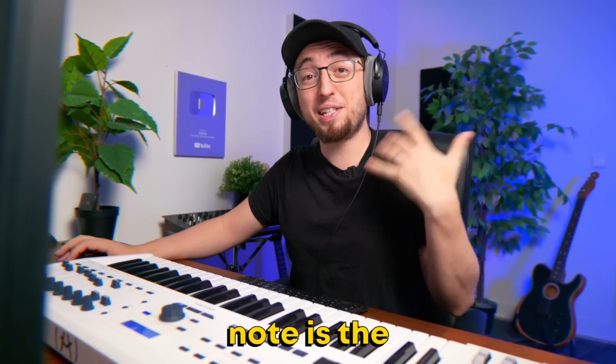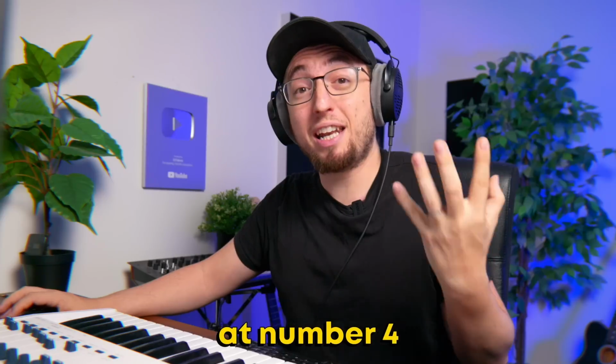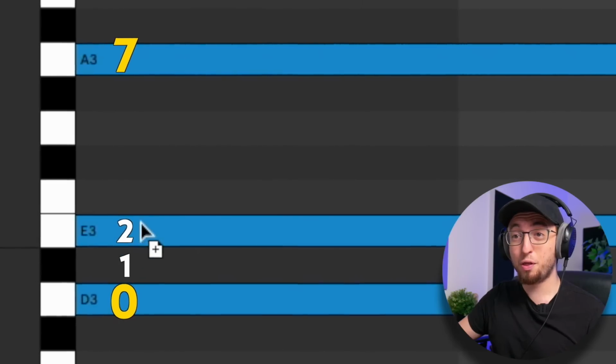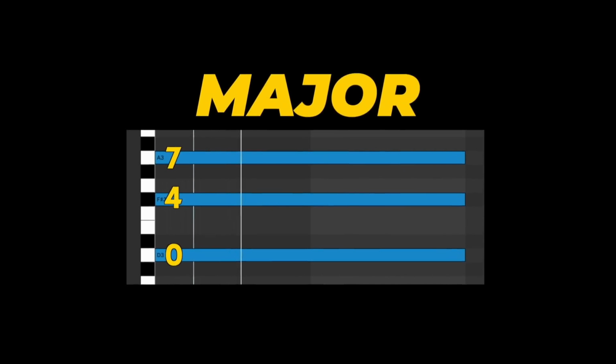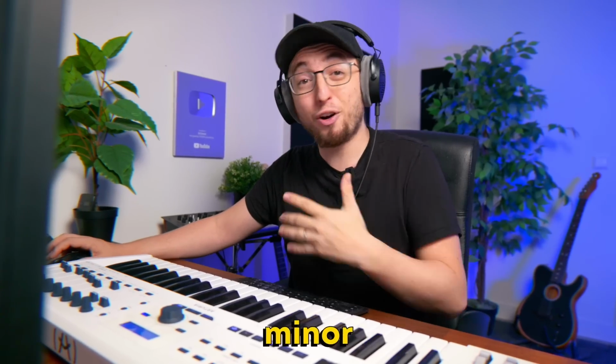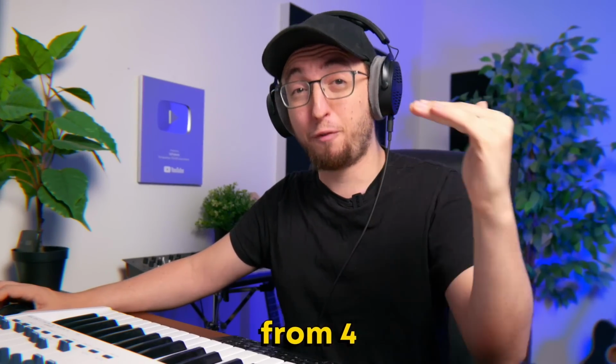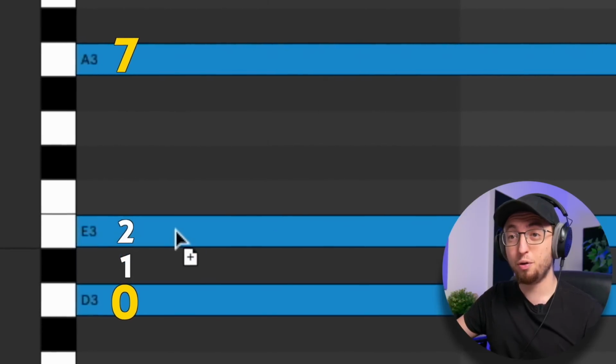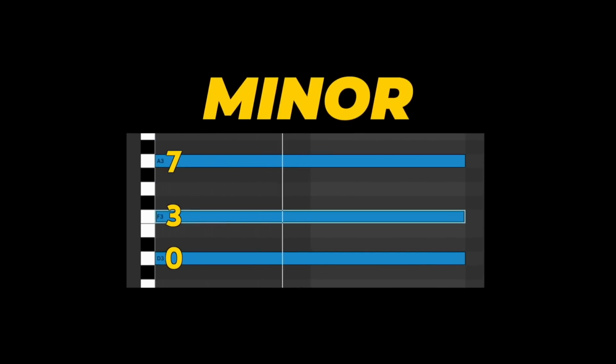The third and last note is the one that decides if the chord is major or minor. If you wanna do major, we're gonna add a note at number 4. 1, 2, 3, 4. If we want to make it minor, all we have to do is move that last note from 4 to 3. 1, 2, 3. Minor chord.